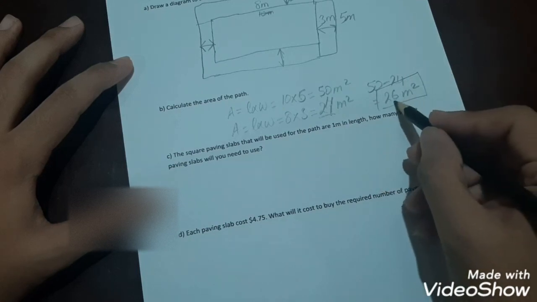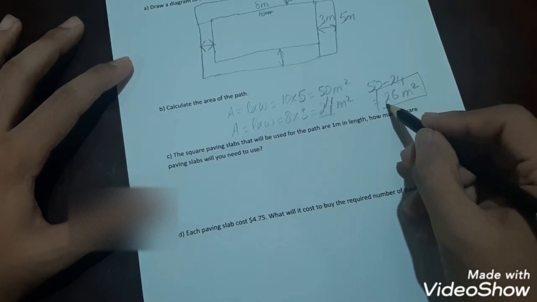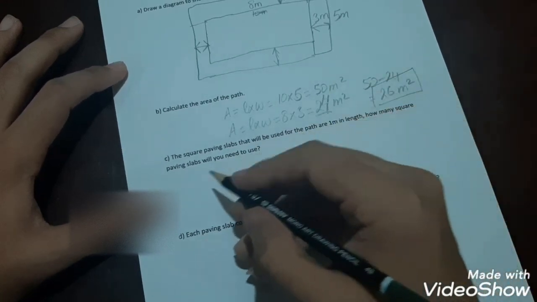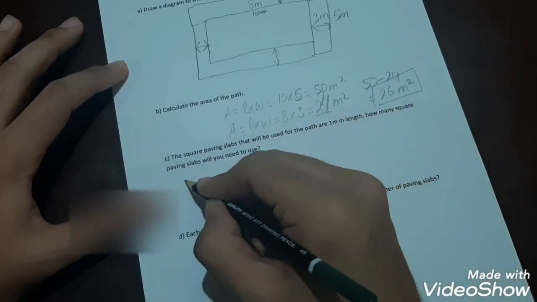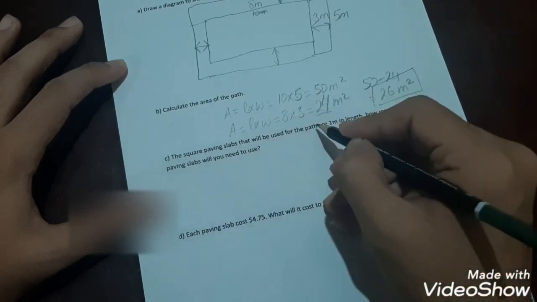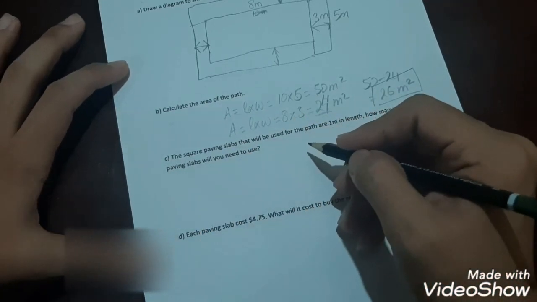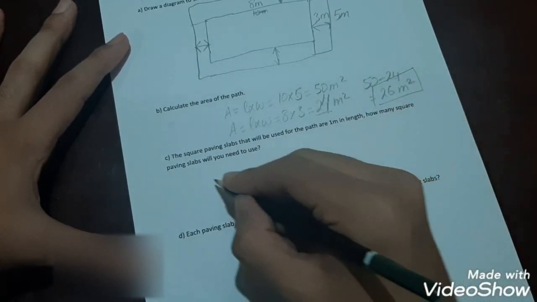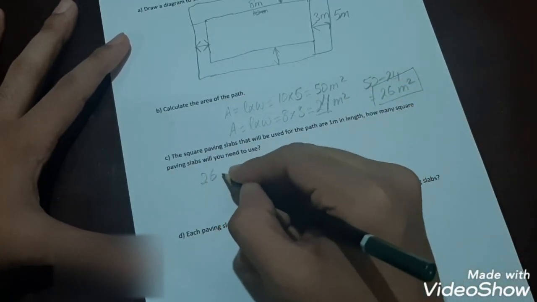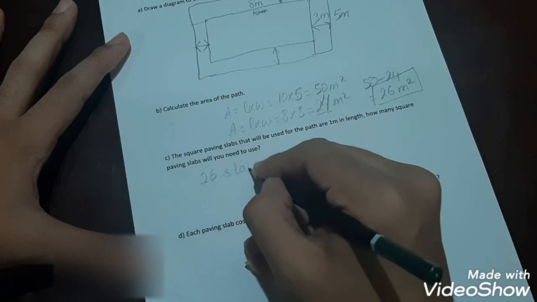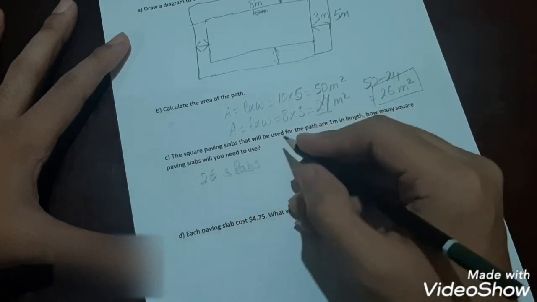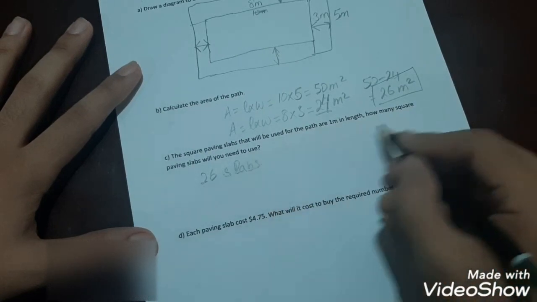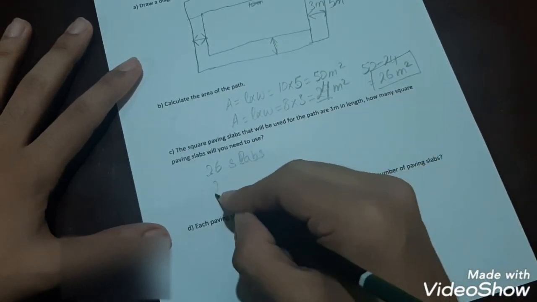So if we have the area, which is 26 meters squared, and each slab's area will be 1 squared, because each square has all sides equal, so 1 times 1 will be 1 squared. So 26 slabs will be needed, or 26 squares will be needed to pave the path.